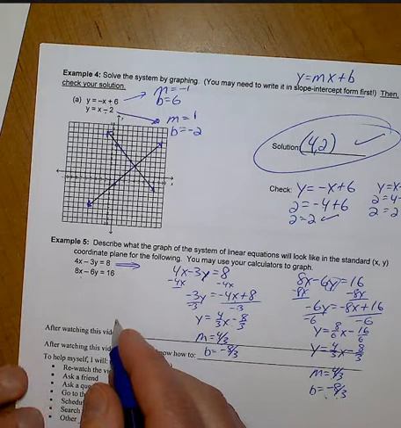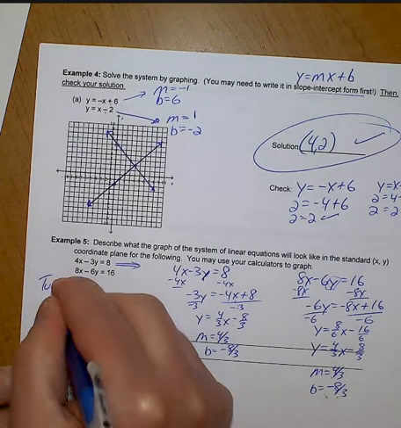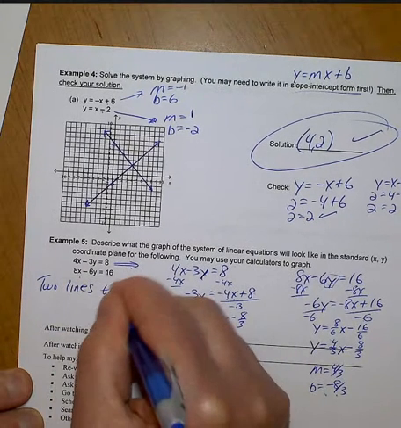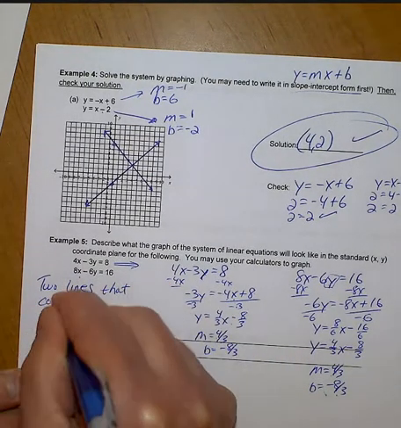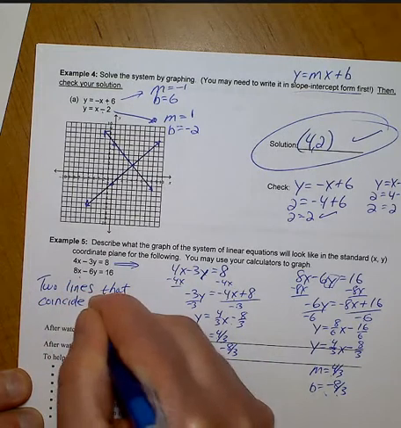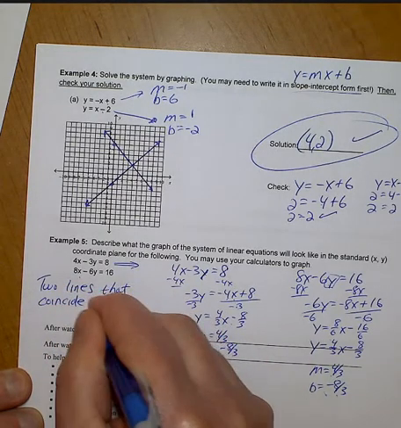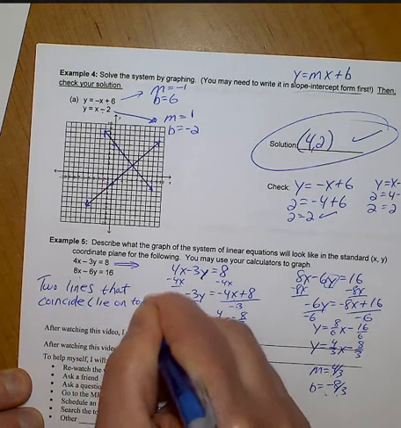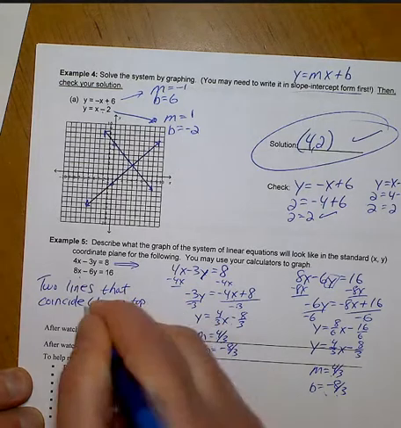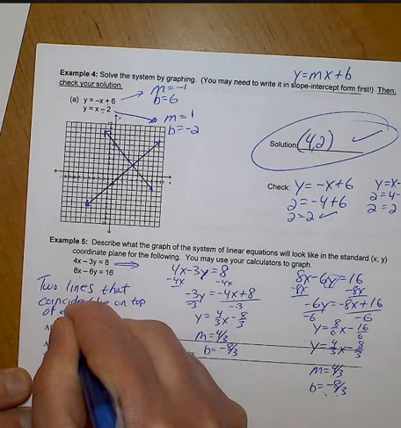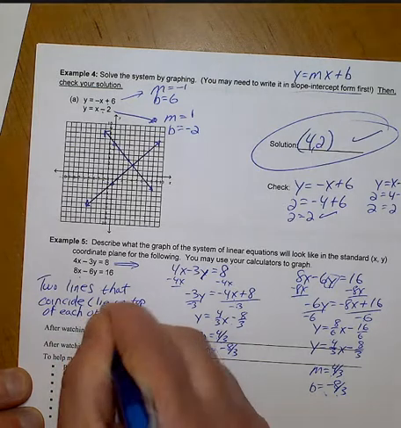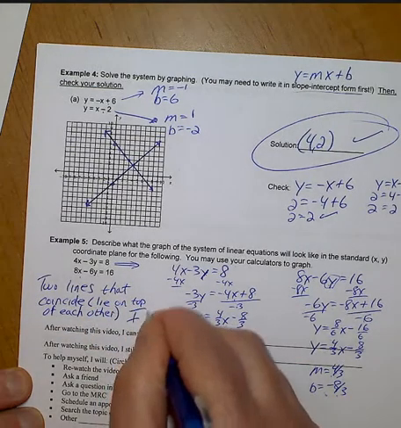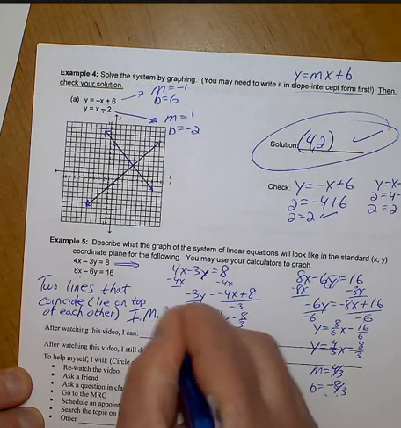So this, we're going to describe it. It's going to be two lines that, if you want to say, coincide or lie on top of each other, okay, and infinitely many solutions.